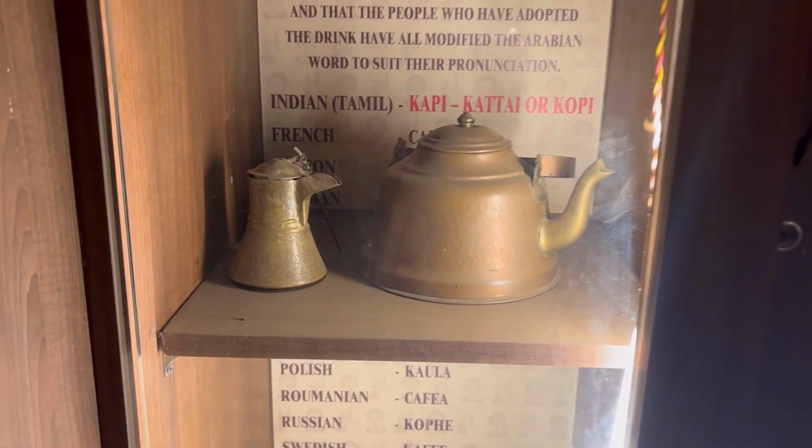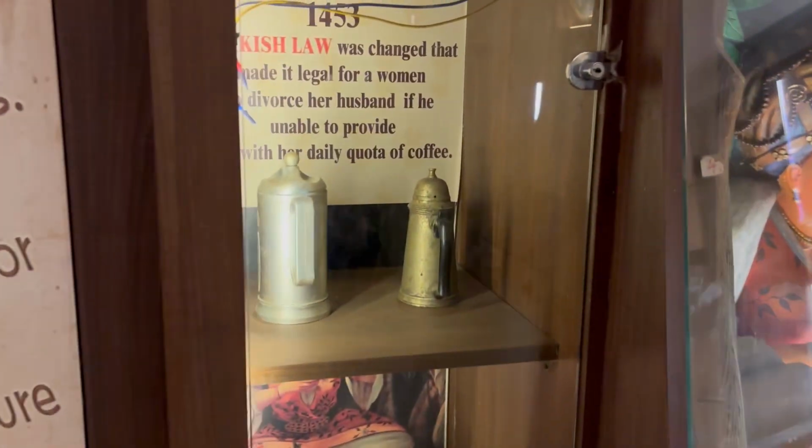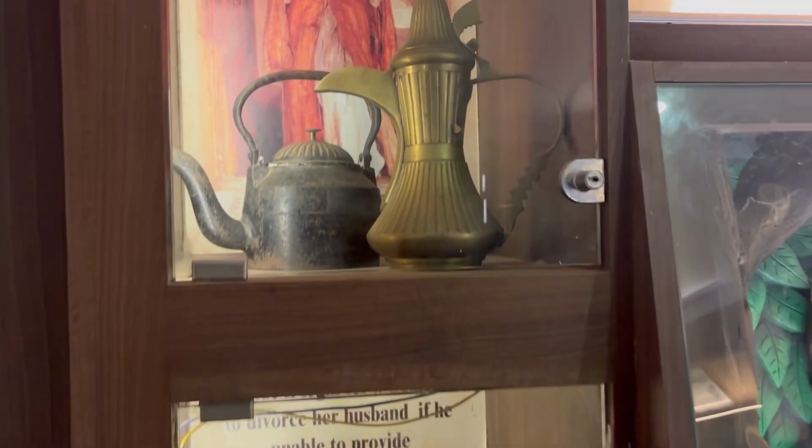These are some of the glimpses of the beautiful trip that I went on for the festival in Araku.